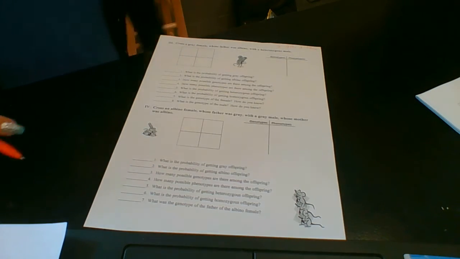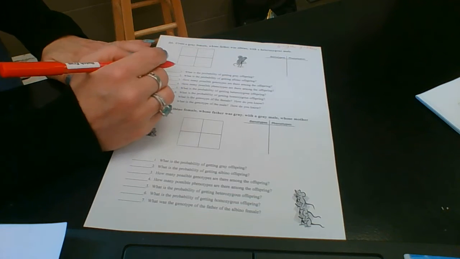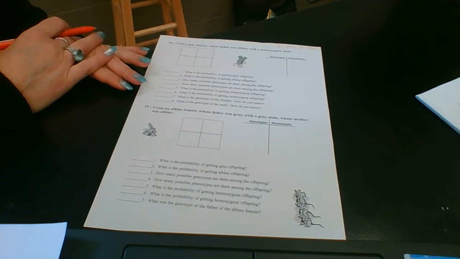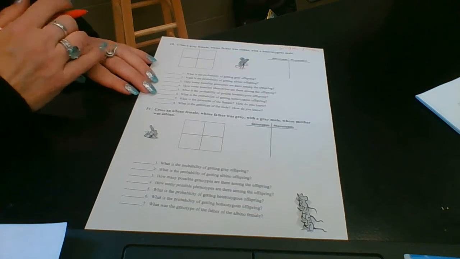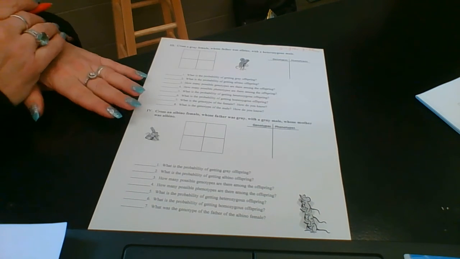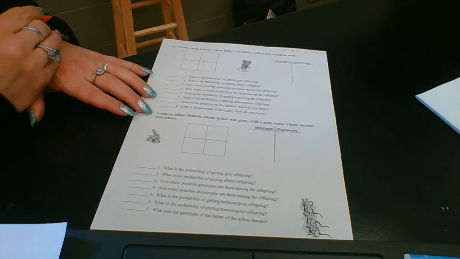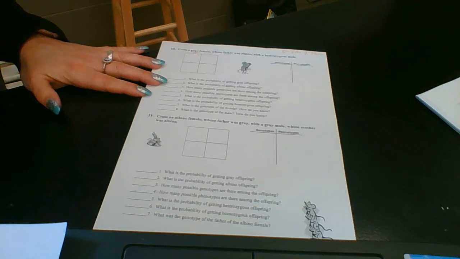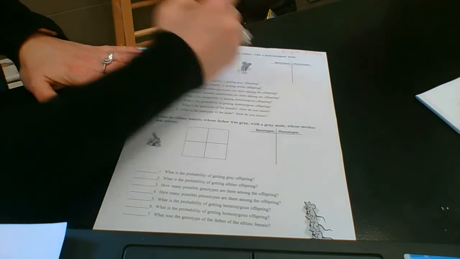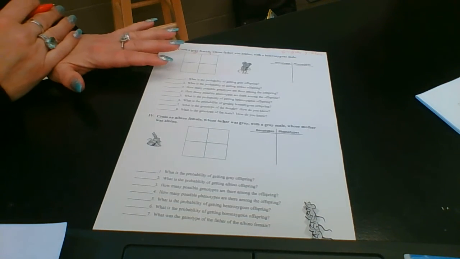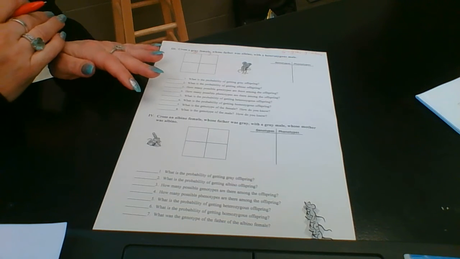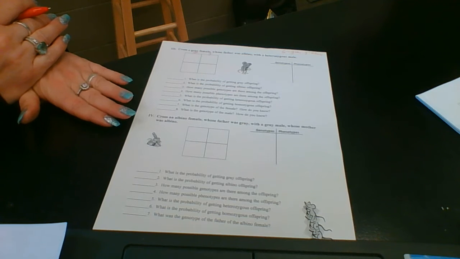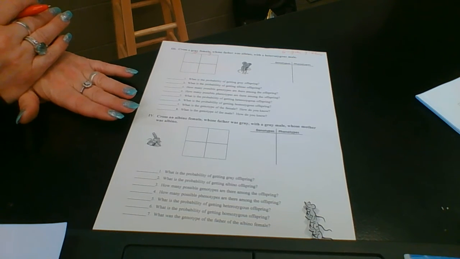All right. The number 3 says, crossing a gray female whose father was an albino with a heterozygous male. Well, remember, we always put males on the top of the Punnett square. So a heterozygous male means that he's going to have a capital G right there and a lowercase g, which is going to be right there. Now, we're crossing him with a gray female, so that means she has to have at least one allele that is gray because it's dominant.